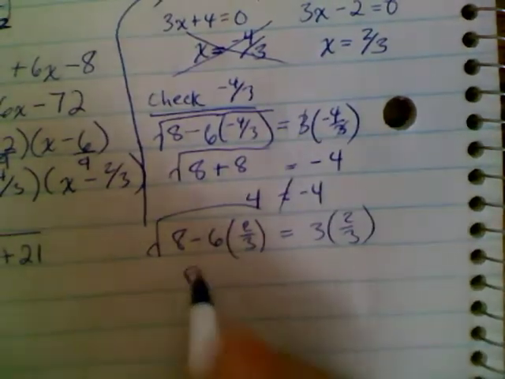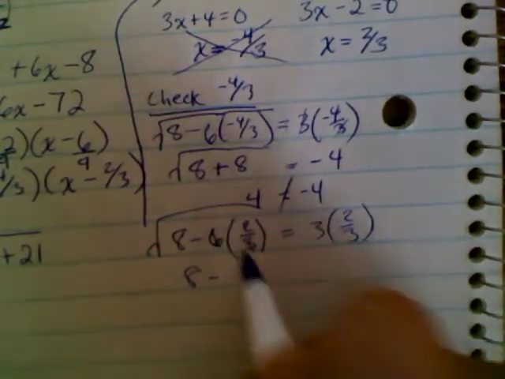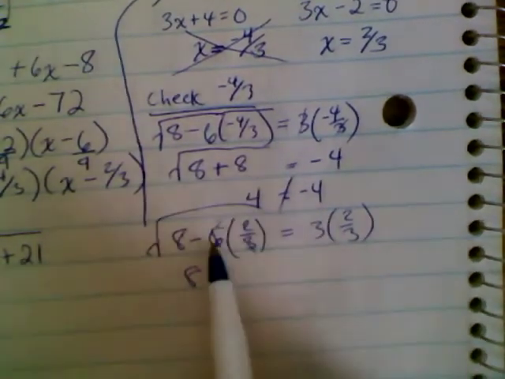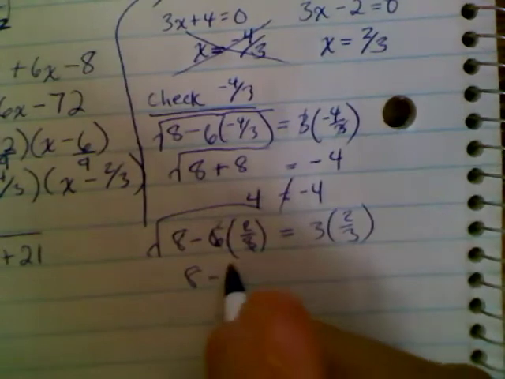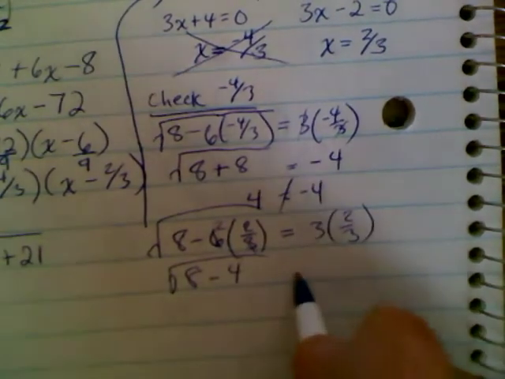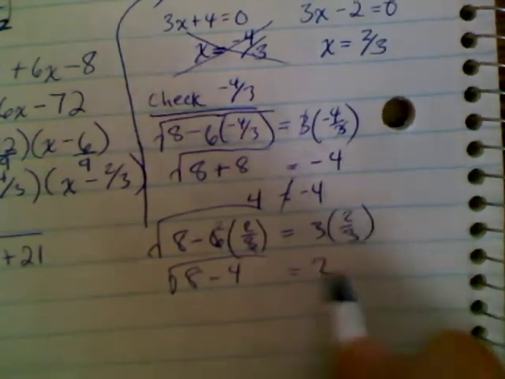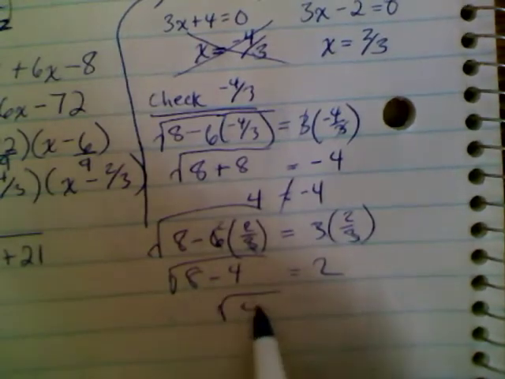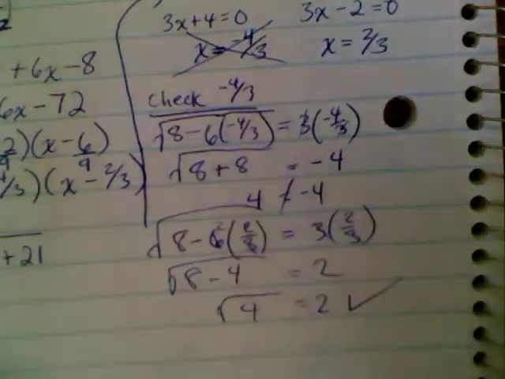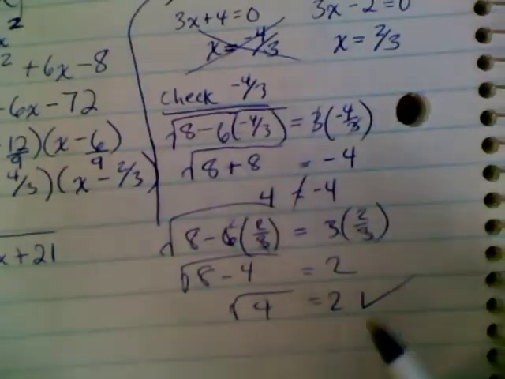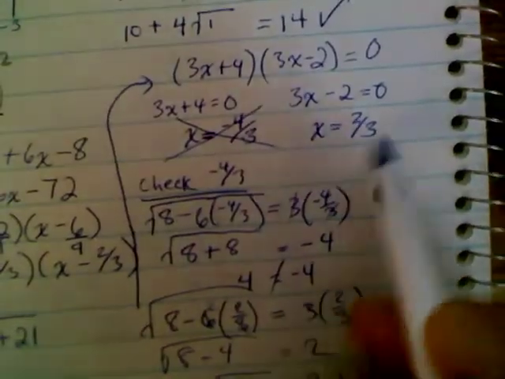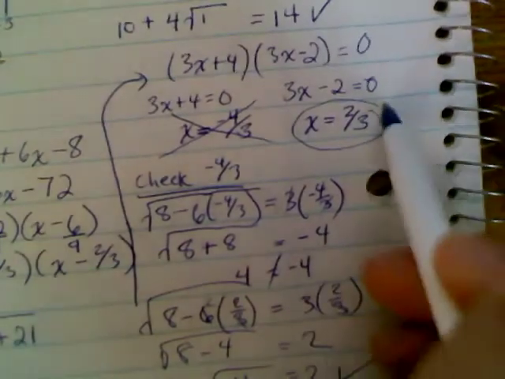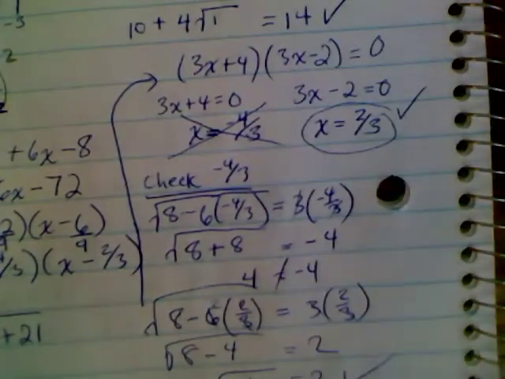So that is 8 minus, those cancel and you get 2. So 2 times 2 is 4. So 8 minus 4 in the square root sign. 3's cancel, you get 2. Square root of 4 equals 2, and that's true, so this is a solution. Alright, x equals 2/3 is the correct solution.